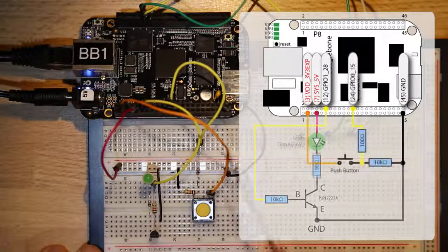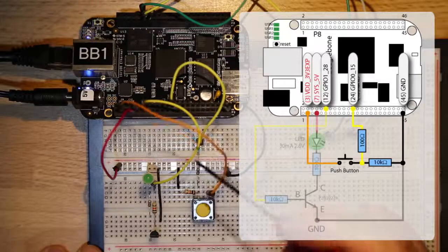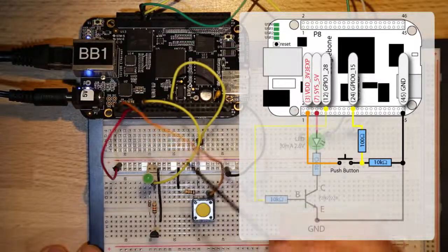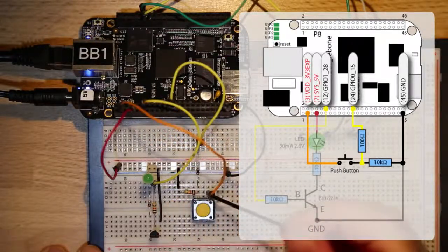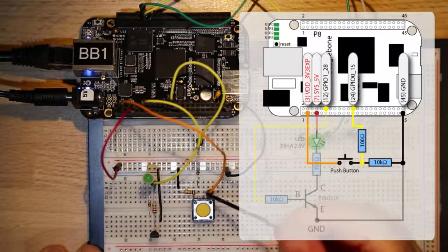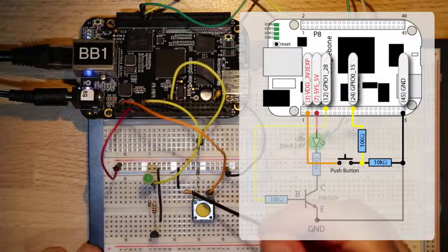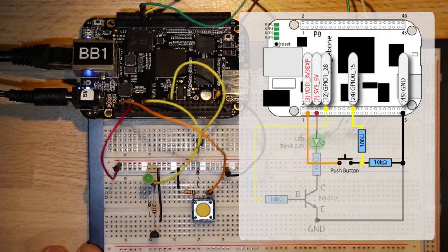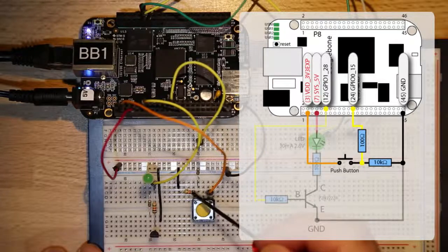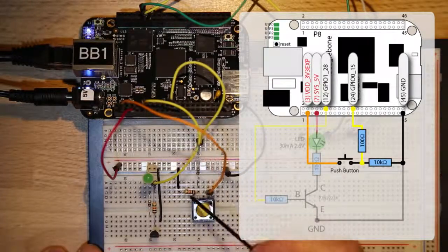For the button circuit, I have my 3.3 volt supply coming from my Beaglebone. That's going to one pin. I'm using a pull down configuration for the input, and you should be very careful with pull down that you don't short or use the wrong supply. But here I'm using a pull down configuration, so the pin is currently pulled down. I'm using no internal pull down or pull up resistors, so this is purely an external circuit.